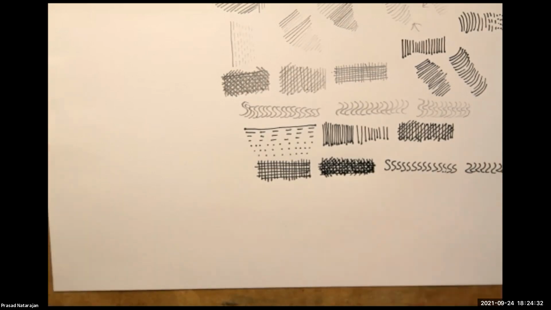Do we have any questions on the types of smaller lines we need to do, or why we are doing them, how it's going to be useful? Do we have any questions? And what is cross hatching? Is that used more for shading?